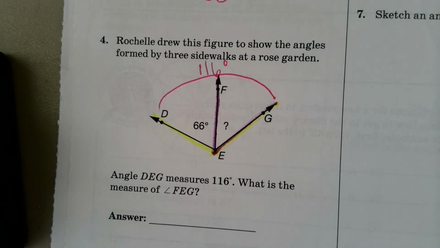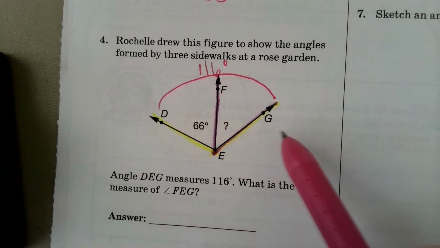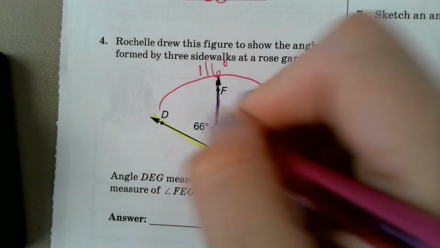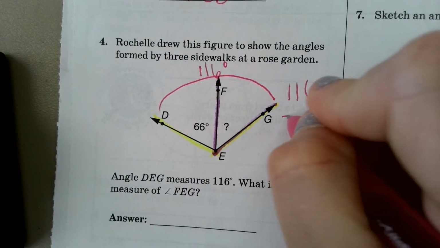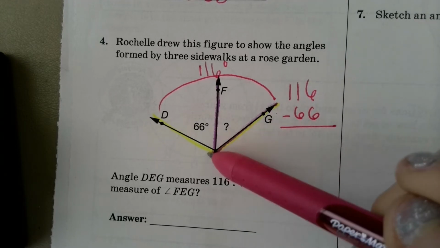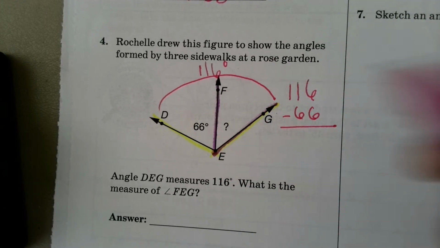Well, you don't necessarily need a protractor for this because it gives you the measurements. We just have to do a subtraction problem to find the difference. If you know the total degrees is 116 and this angle that we have used is 66 degrees, you can do a subtraction problem to find the measure of GEF.